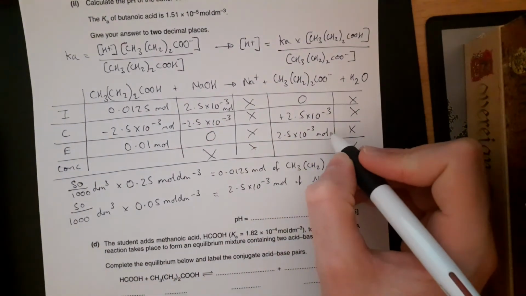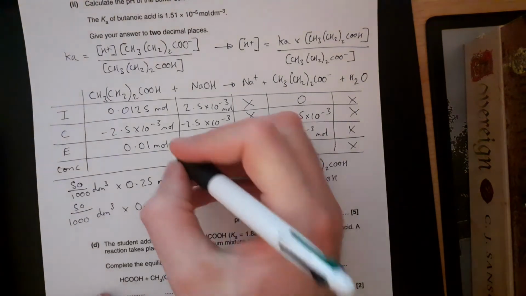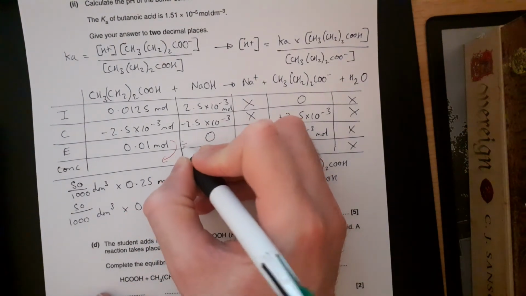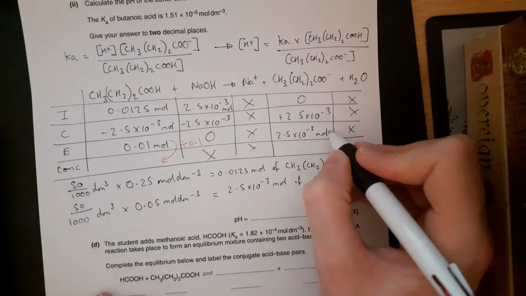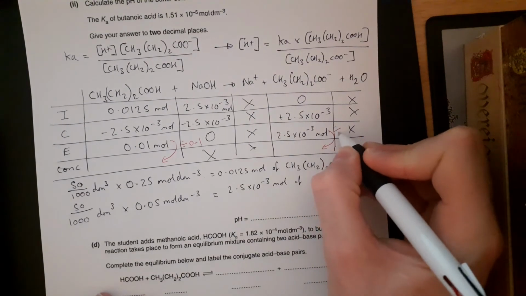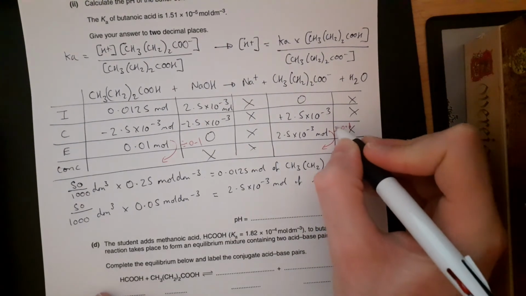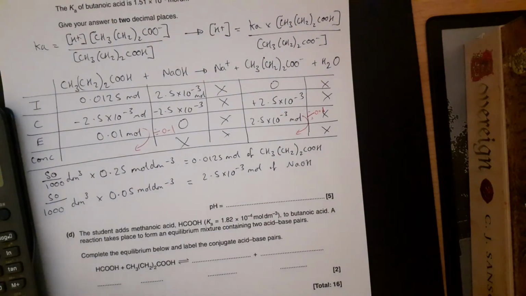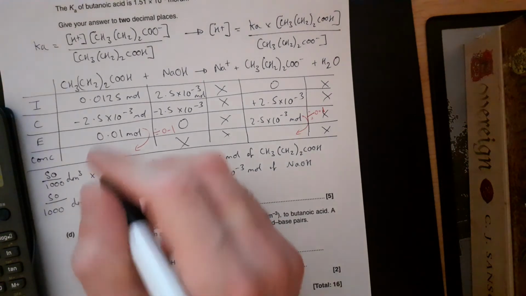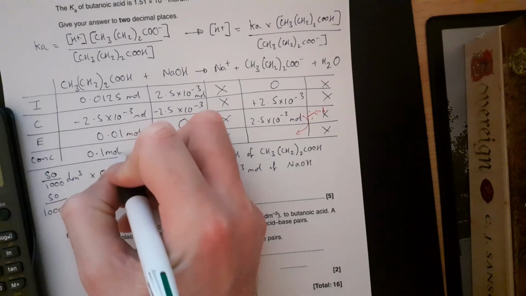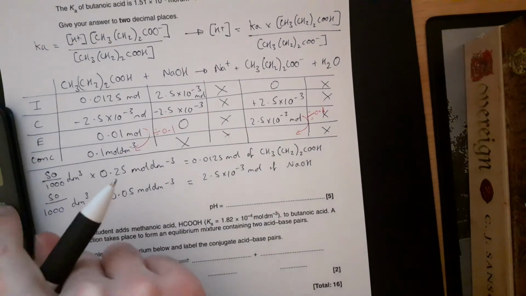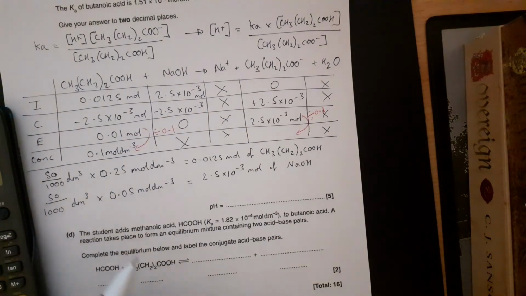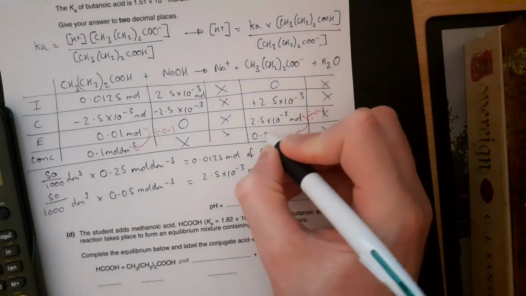So we're dividing by 0.1, and we're going to divide this by 0.1, to end up with our concentrations. We're going to end up with a concentration of 0.1 moles per decimeter cubed, and a concentration of 0.025.